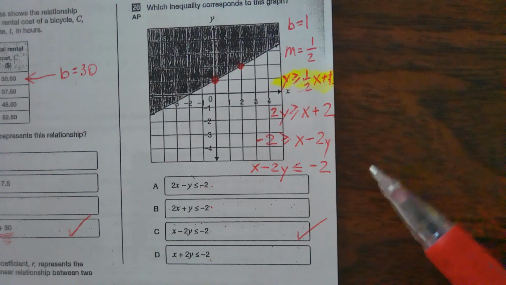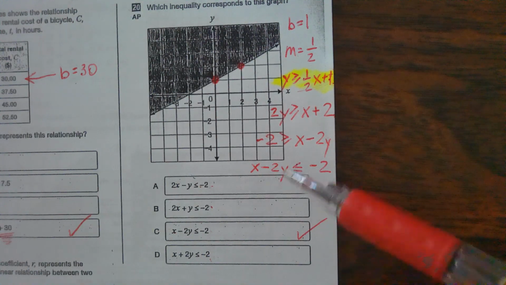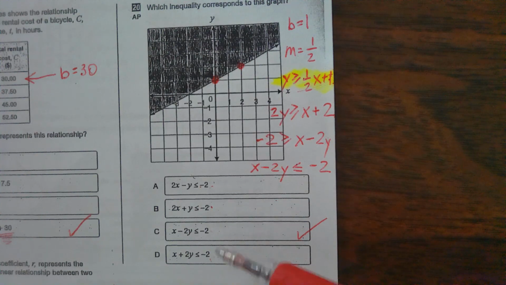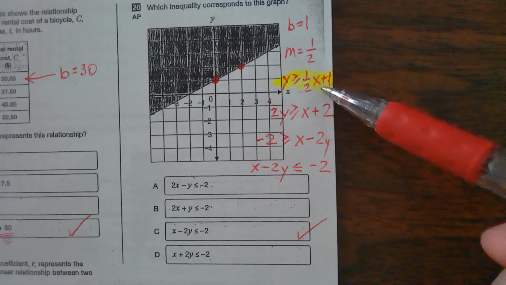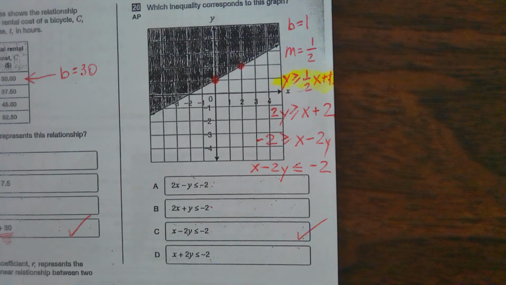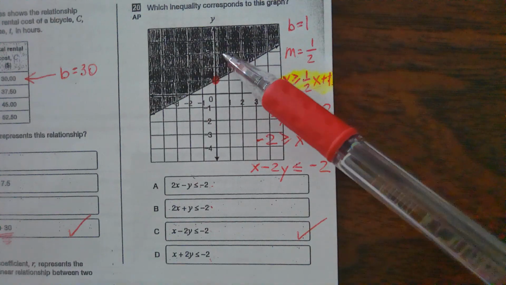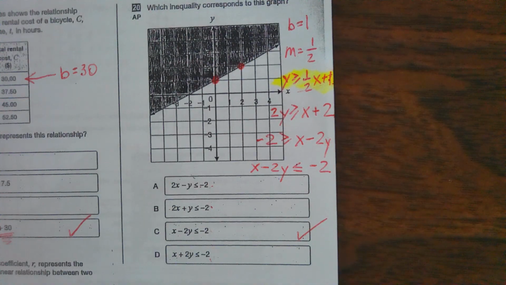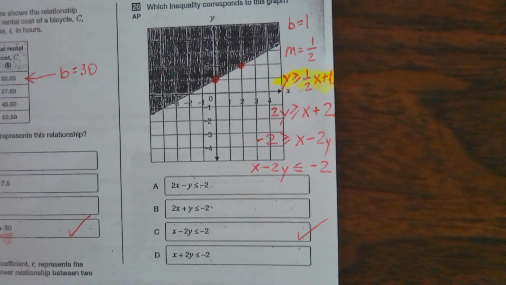Another way you could do this, in my morning class some people changed all of these choices into y equals mx plus b form until they got this. Both ways work. You could change this one or you can change these ones. But this is a tricky question. Not only is it an inequality graph, but they also made you change into standard form.